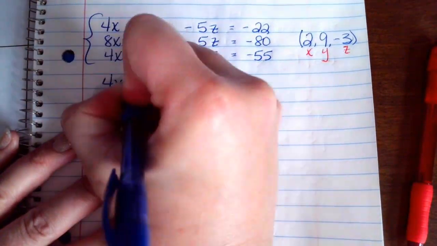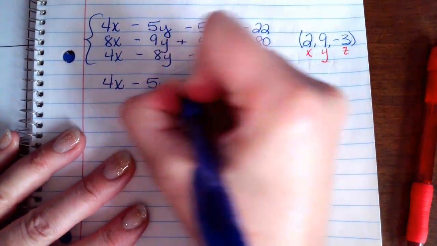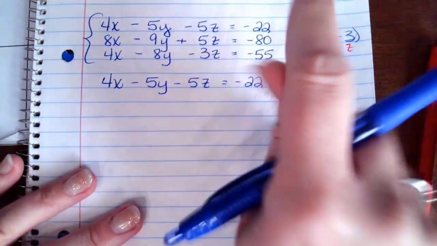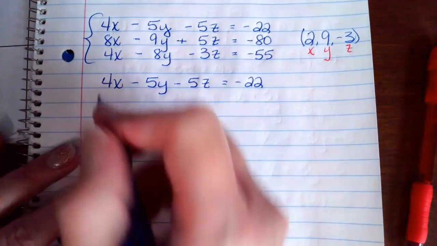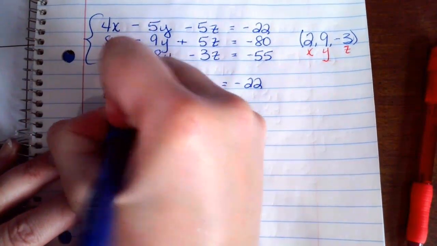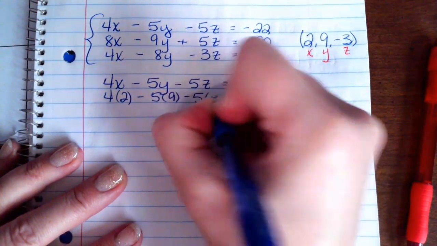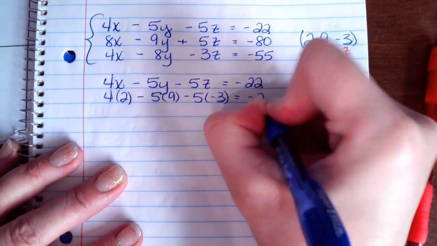So I've got 4x minus 5y minus 5z should equal negative 22. So I'm going to substitute in my 2, 9, and negative 3. So here's my 2. Here's my 9. And here's my negative 3. And that should equal negative 22.